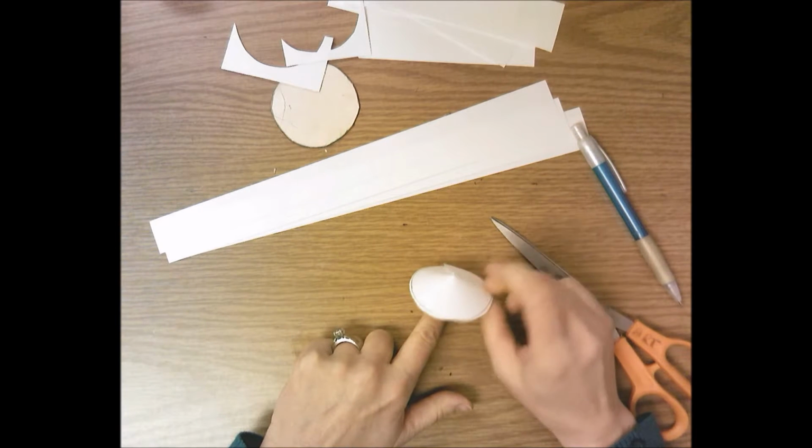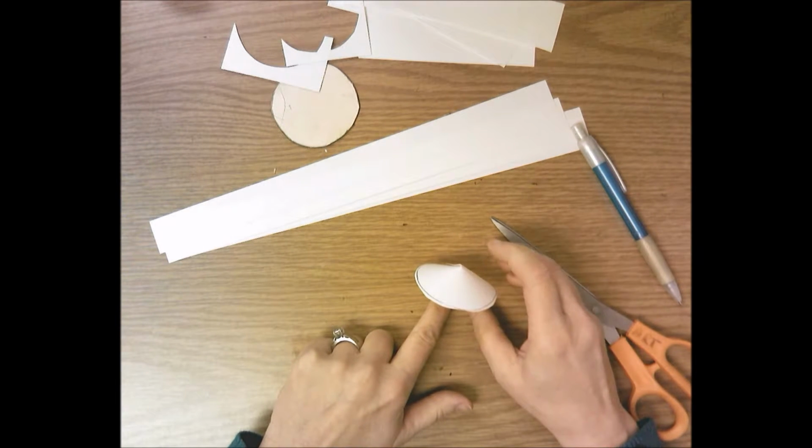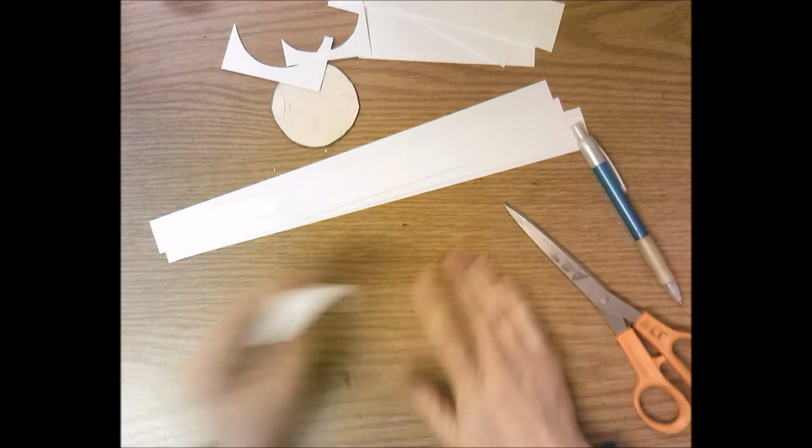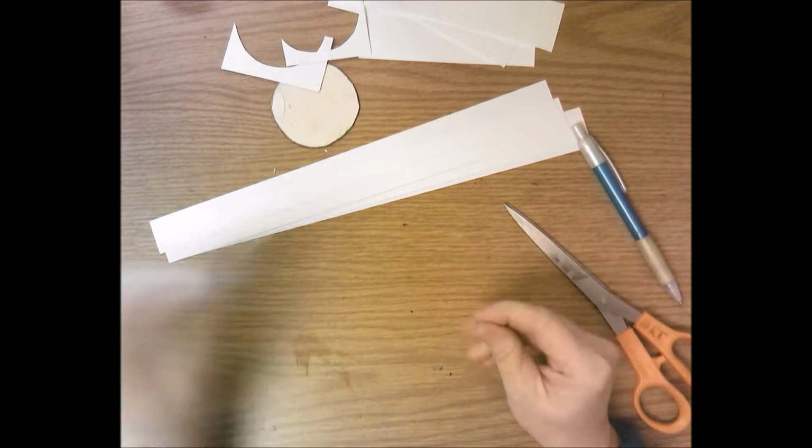And right now my cone is sticking up almost like an umbrella, which is kind of interesting, but you could push it down so it would sit more flat on your paper. So that's how you would glue this 3D cone shape down on your paper.